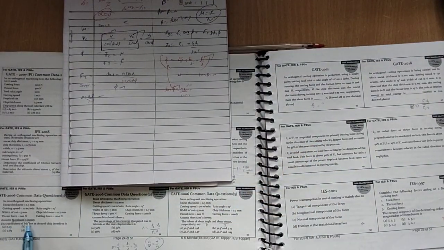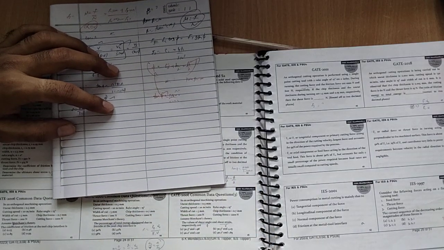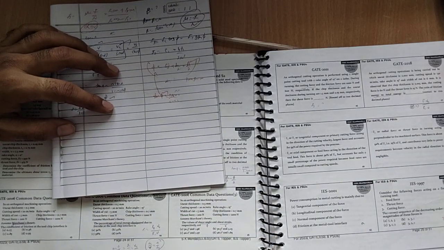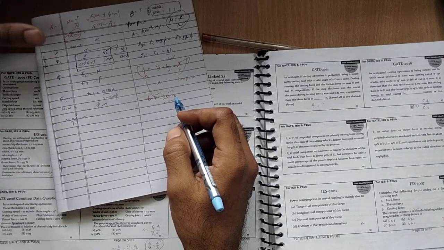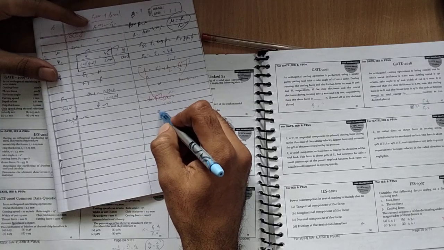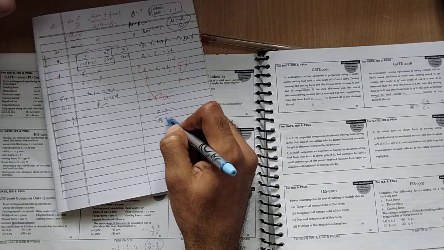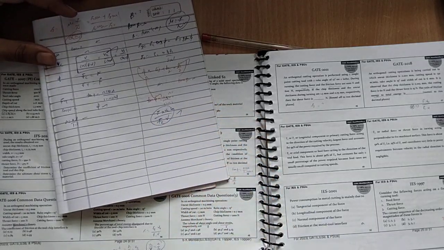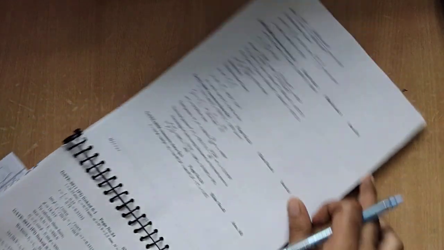So next we can see assuming merchant theory, the total energy dissipated due to friction. It means the total energy is how much? Friction, so definitely friction force with respect to chip velocity. So friction force into chip velocity divided by cutting force into cutting speed. Calculate this one and we will get the answer. That's it.